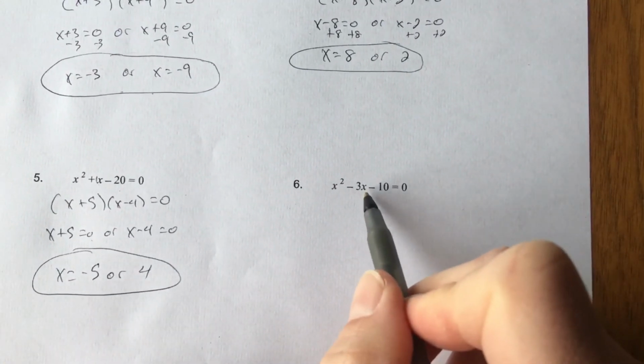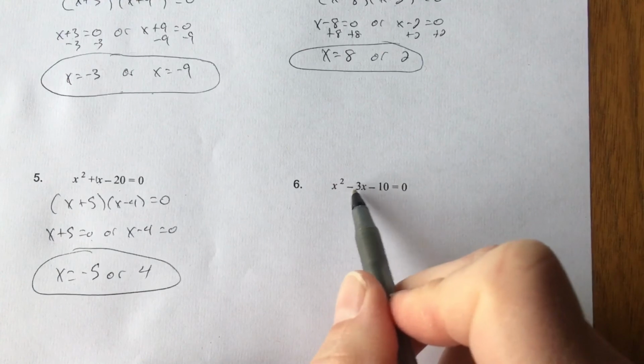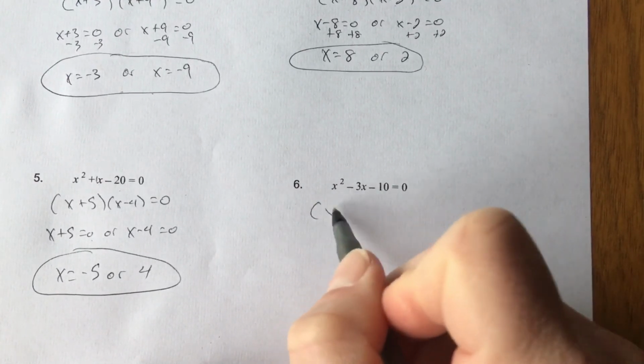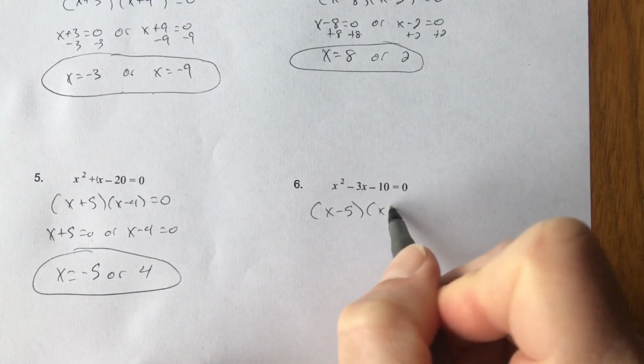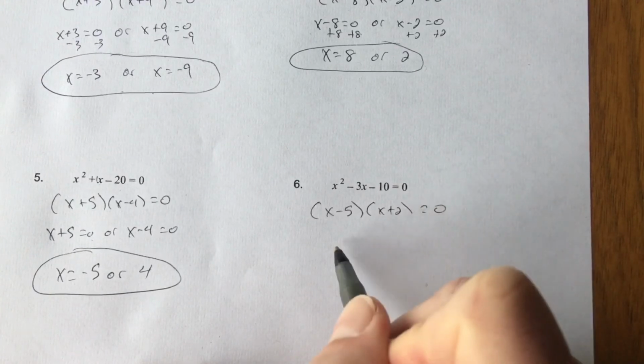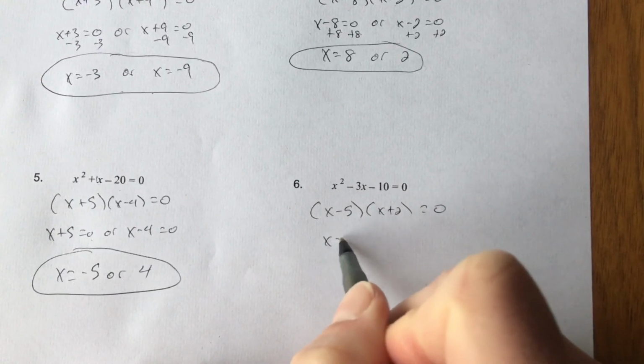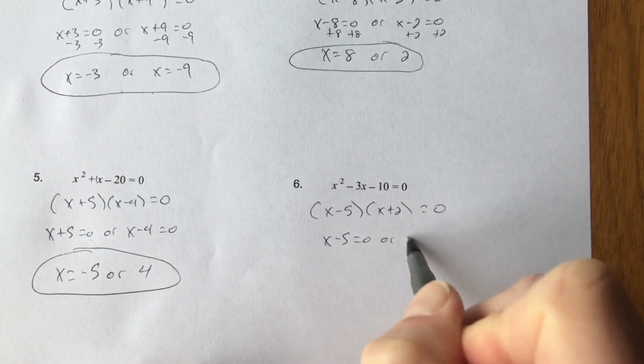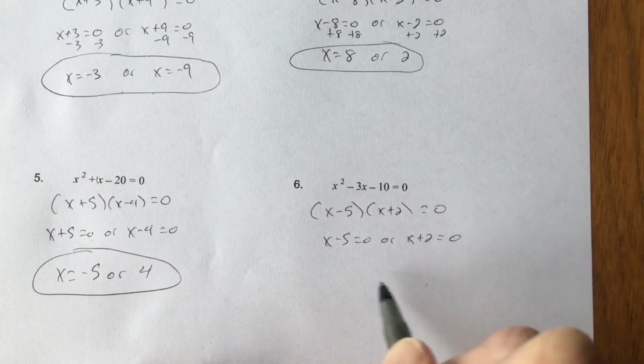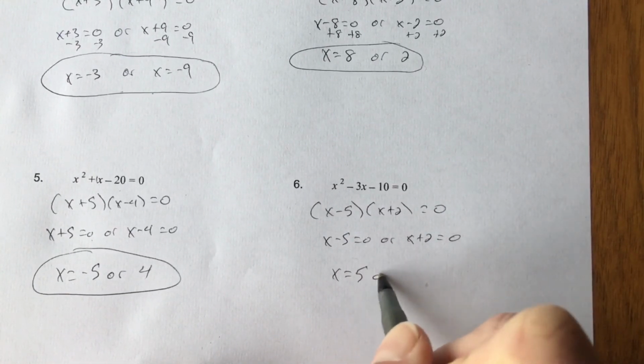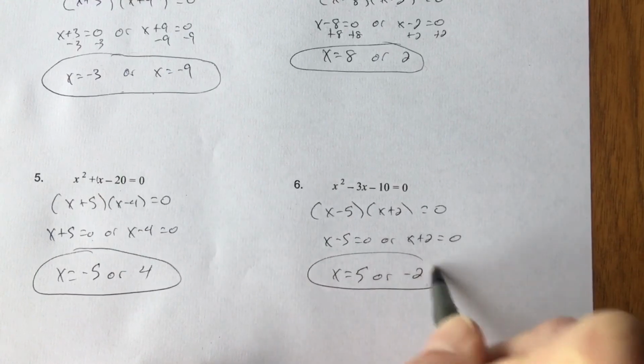And then our last one, I'm looking for two numbers that multiply to equal negative 10 and add to equal negative 3. Those numbers are negative 5 and positive 2. So either x minus 5 equals 0 or x plus 2 equals 0. So x could equal 5 or negative 2.